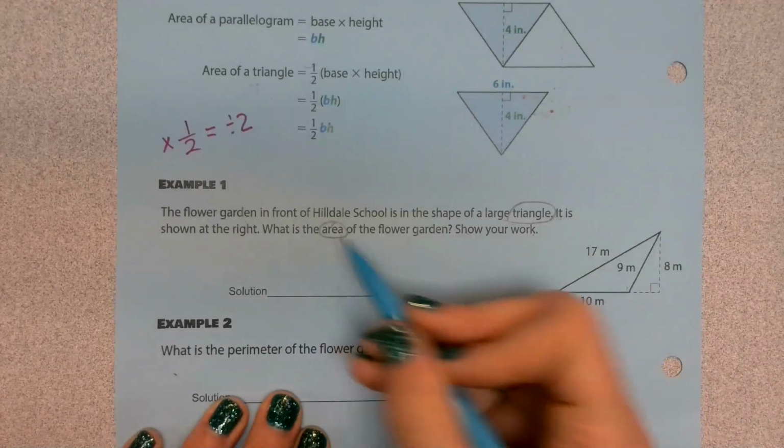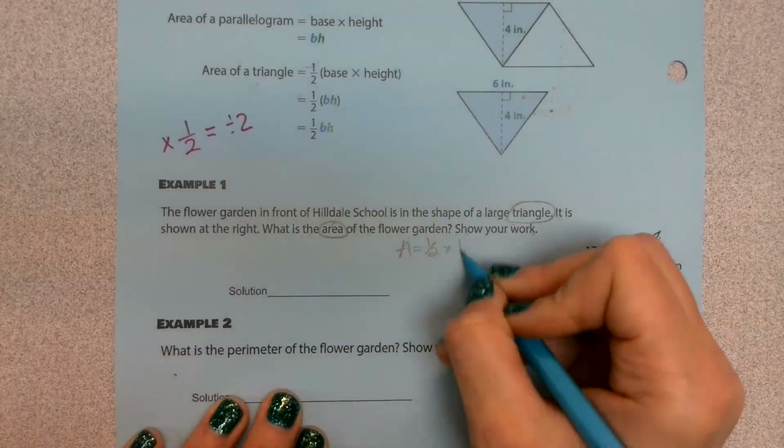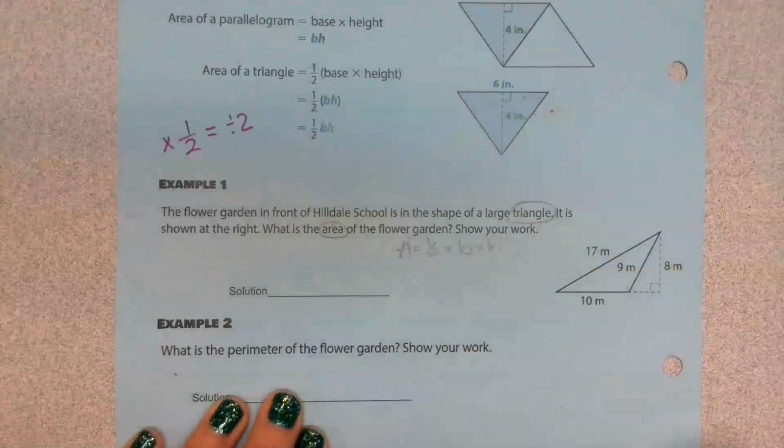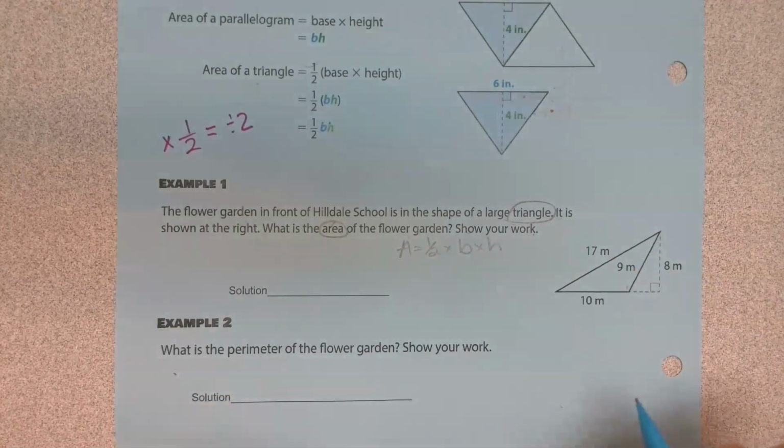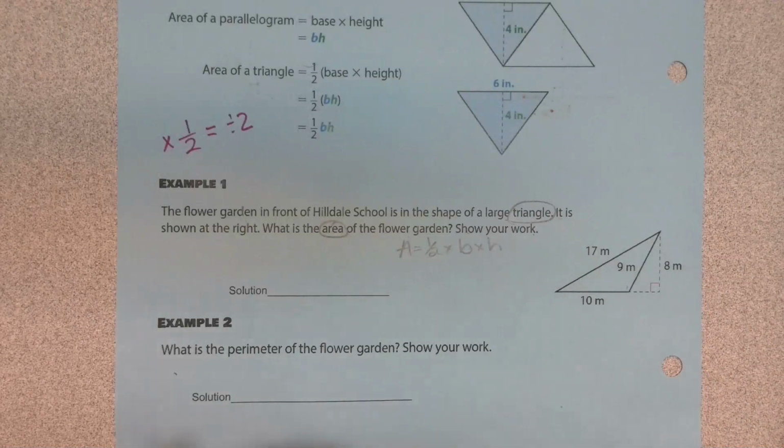Okay, so I know if I'm finding area, I'm going to have half times base, give myself space by putting those symbols in. Which one is the base? Which one is the height? What do you think? We got a few numbers to choose from. All right, let's see how you did.